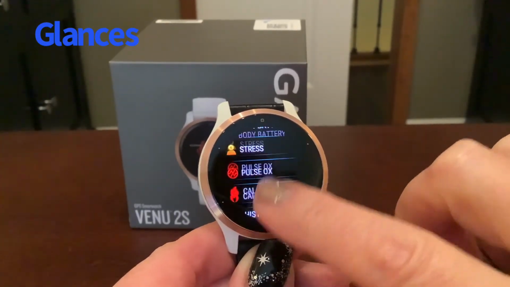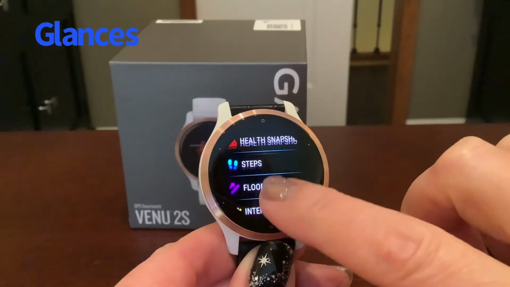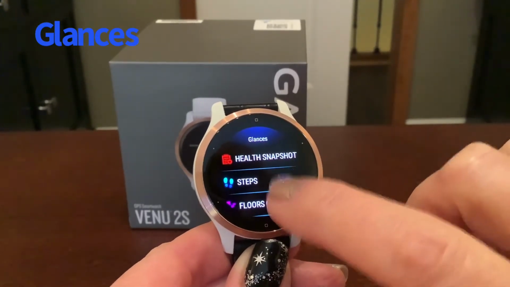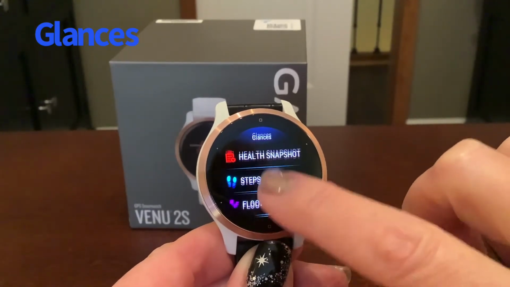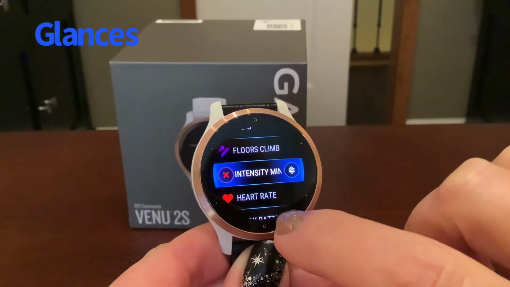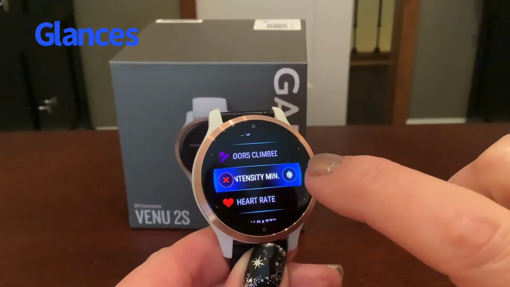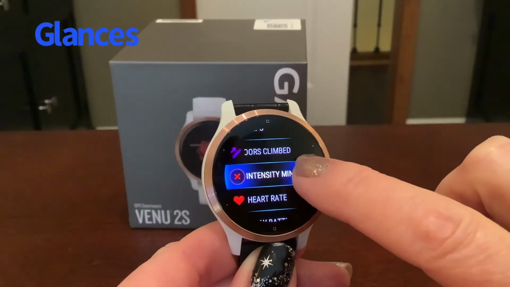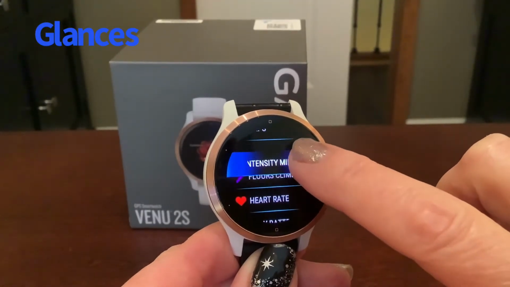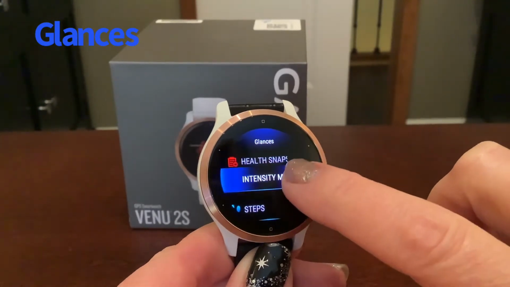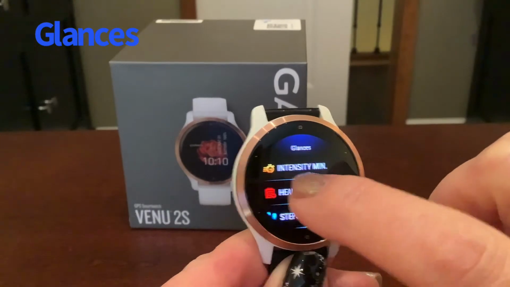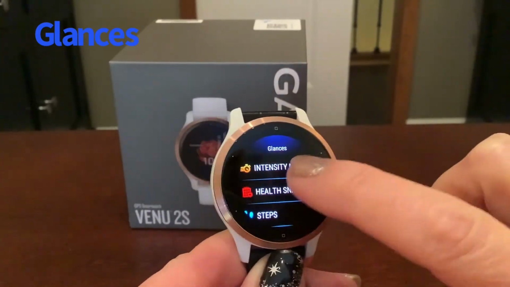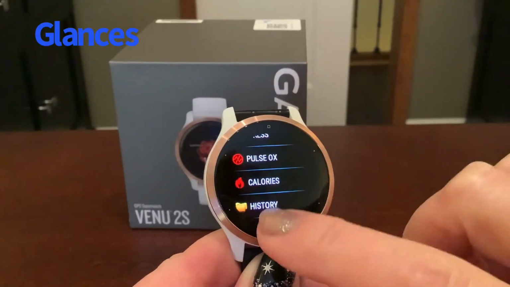Now you can move these around how you like to see them, because you can swipe up or you can swipe down. So let's say the first thing I want is to see my intensity minutes. If I just tap on it after I've hit edit, I can just move that anywhere I want. So if I want to move it up above there, then I can just hit the green arrow, and I can do that with any of these.